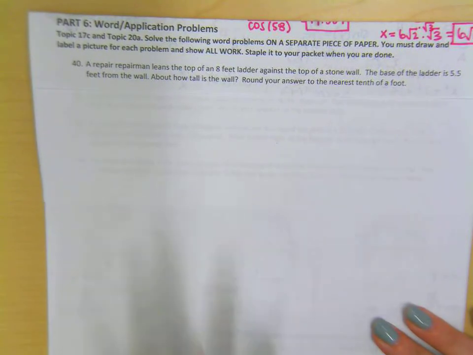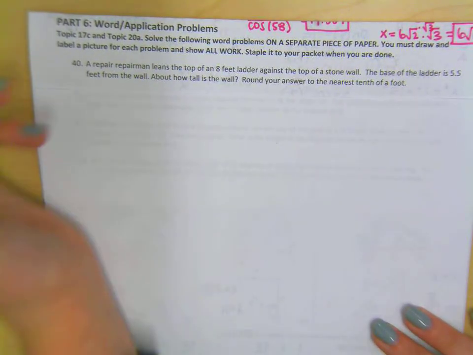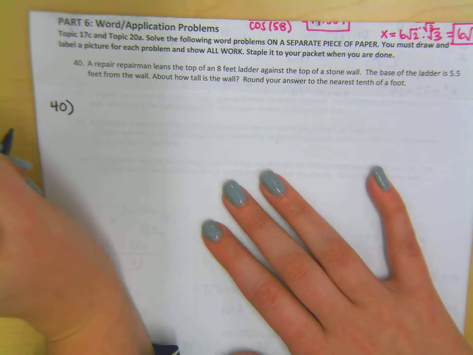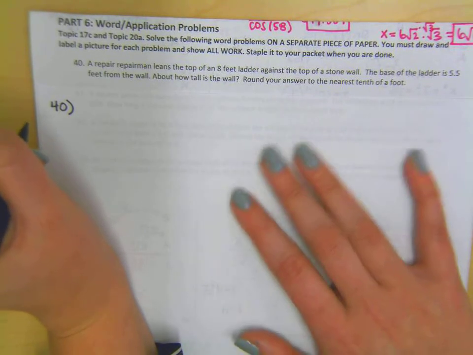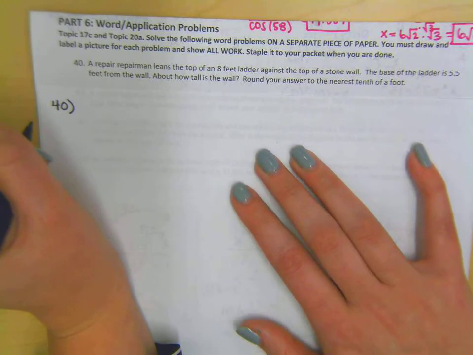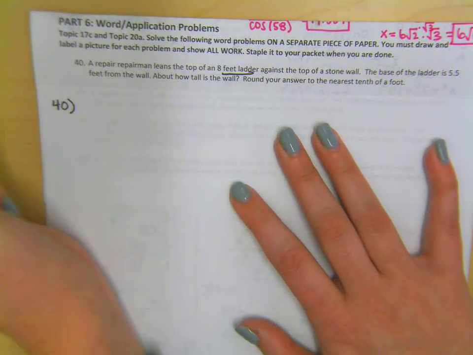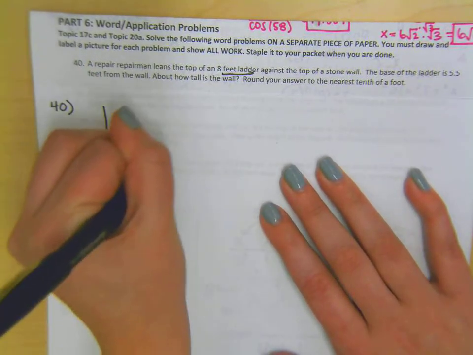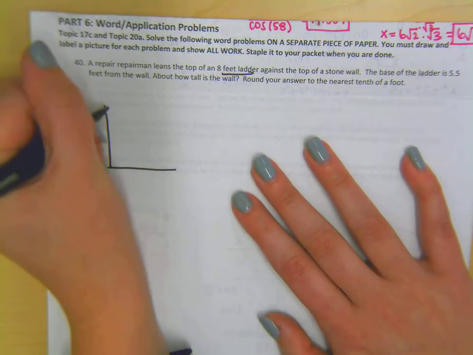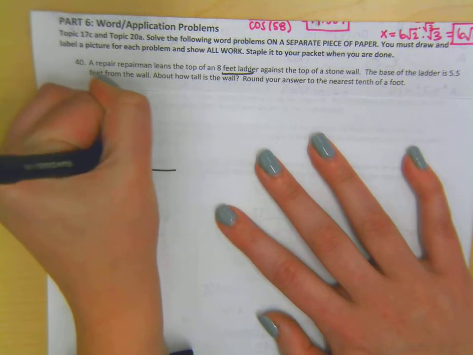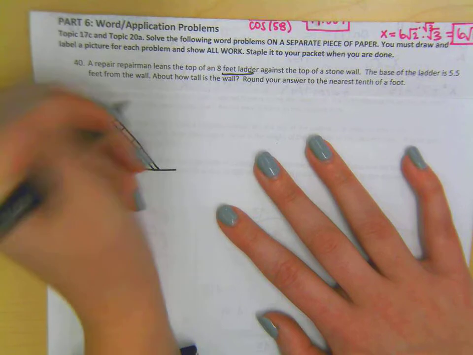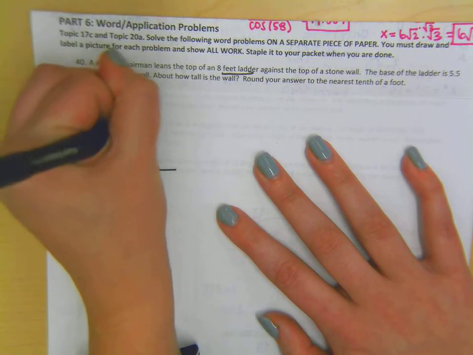Alright, so the last thing we have to look at are these word problems. So we're going to start here with number 40. It says that a repairman leans the top of an 8-foot ladder against the top of a stone wall. So we're going to have our stone wall here, the ground there, and we're leaning an 8-foot ladder, it's a skinny ladder, to the top of the wall. So we know that this is 8 feet.